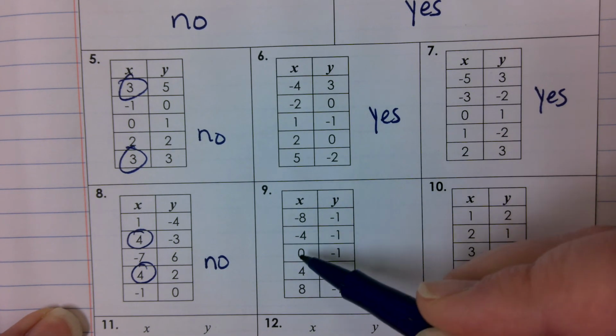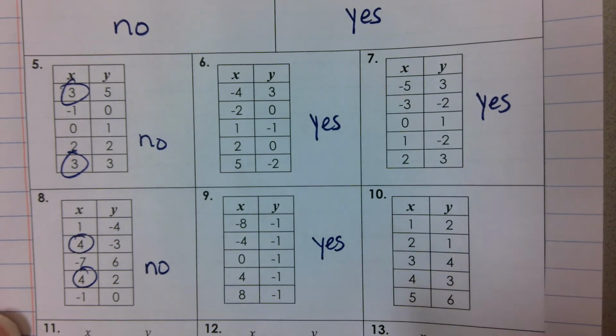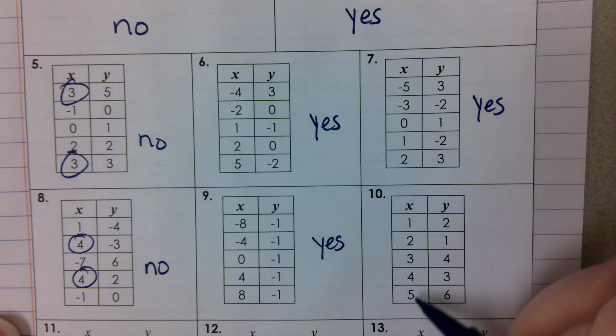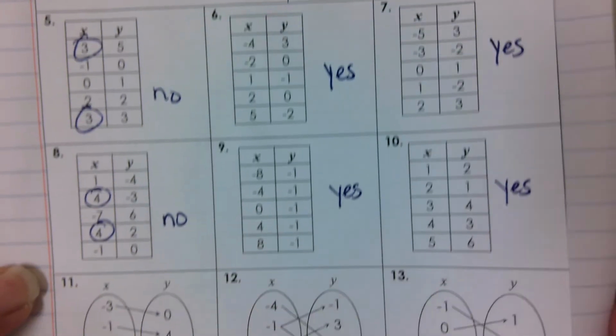All right, -8, -4, 0, 4, 8. It is a function because x doesn't repeat. And then the last one in tables, 1, 2, 3, 4, 5. Pretty easy to tell that one does not repeat. Yes, it is a function.